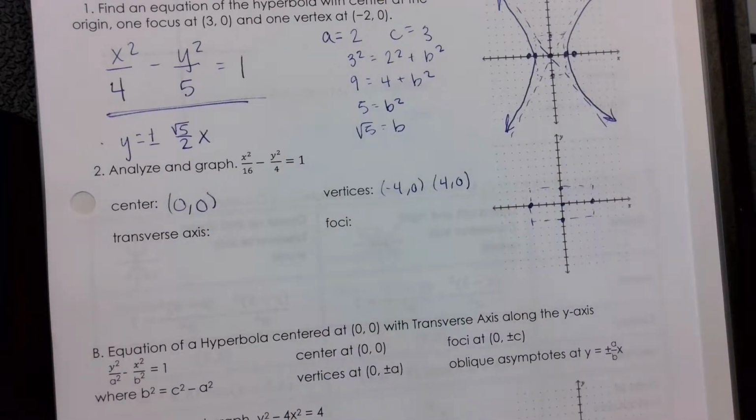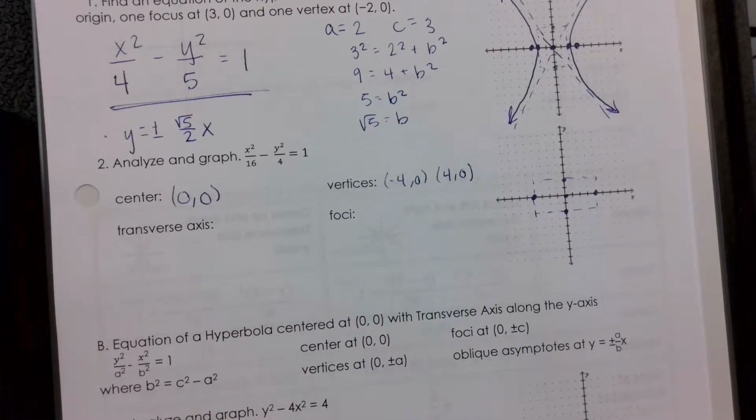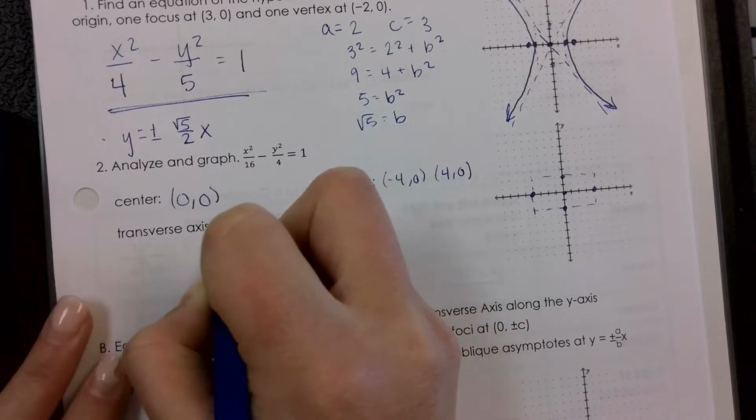So the box is not actually on the graph. Just like asymptotes are not actually on the graph, right? When you graph it in your calculator, they're not going to show up. It's just to help you get the right curves going on. So then from there, your transverse axis, that's just asking you which axis it opens on. So that's the x-axis.